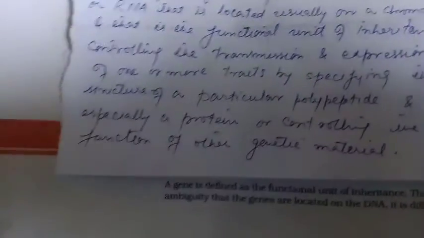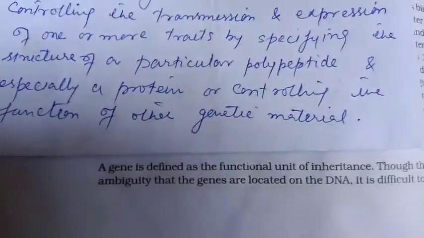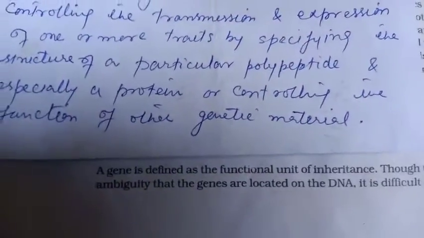Now, what the NCERT book says about the gene. The gene is defined as the functional unit of inheritance.